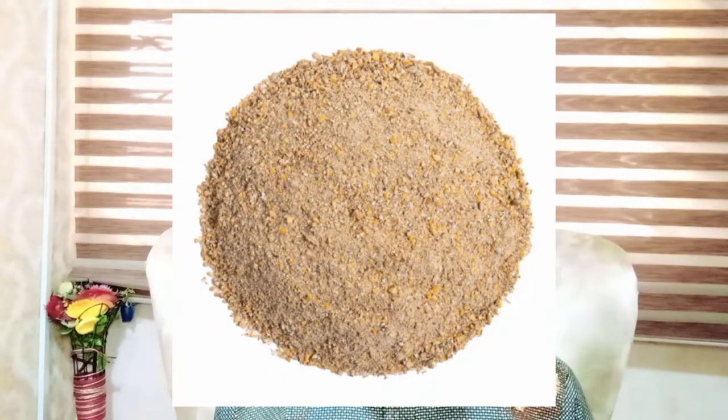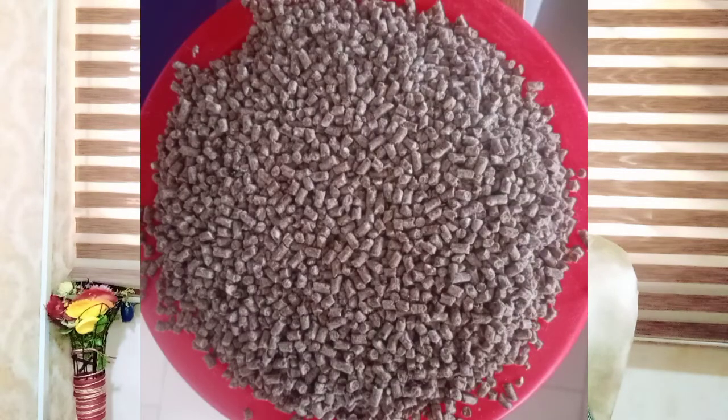The starter and the finisher can either be presented in the form of the mash or the pellet. The finisher can also be presented in the form of the mash or the pellet. So these are the basic forms of presentation of feed.